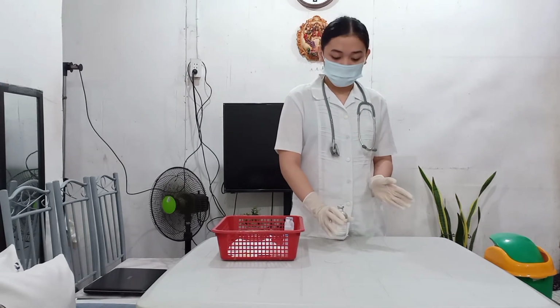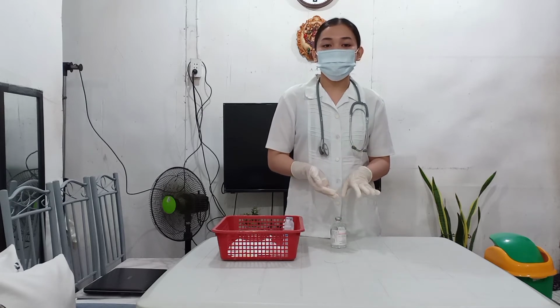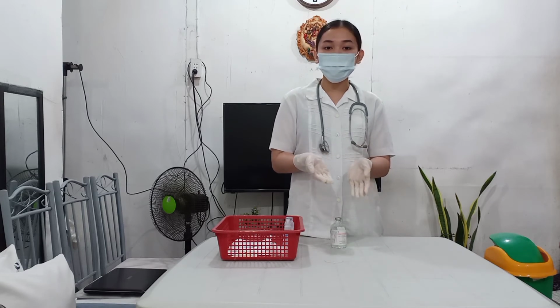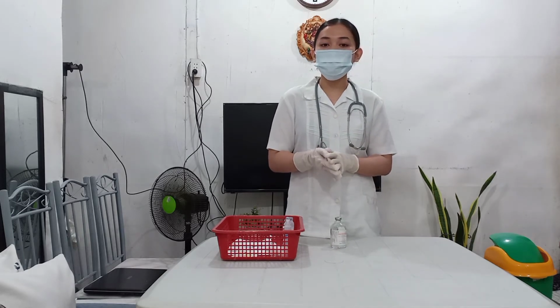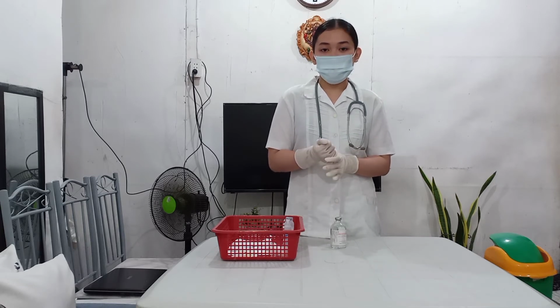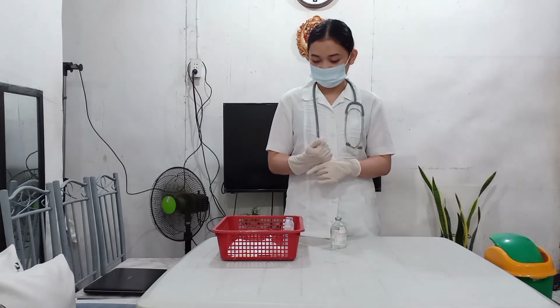After which, I will place the vial here on the surface and I will remove the protective cap or clean the rubber cap of a previously opened vial with an antiseptic wipe by rubbing in a circular motion. The protective cap or the clean rubber cap on the vial protects the self-sealing stopper. It is important to clean the rubber cap to avoid contamination.